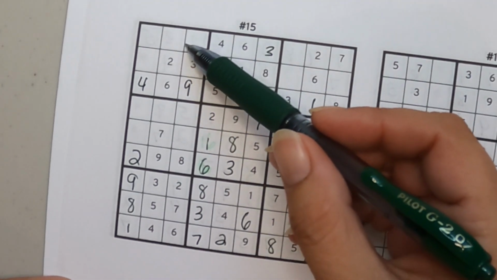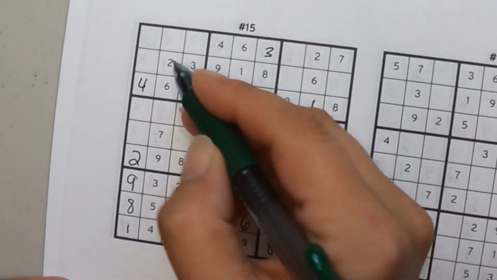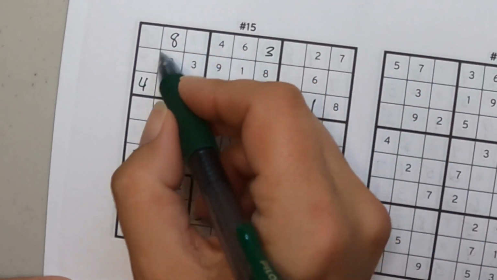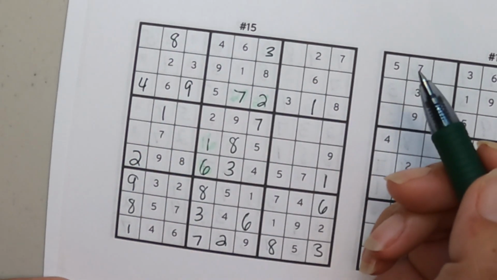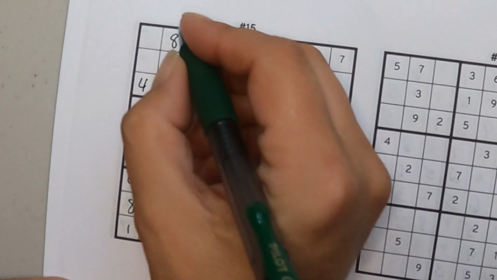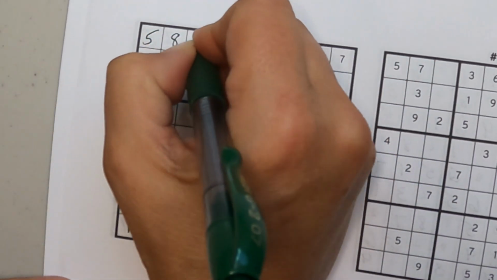For this column, we're missing 1 and 8. We've got an 8 here, so 1, 8. For this box now, we're missing 1, 5, and 7. We've got a 1 here, 7 here. That makes this our 5. That 1 makes this our 7, 1.